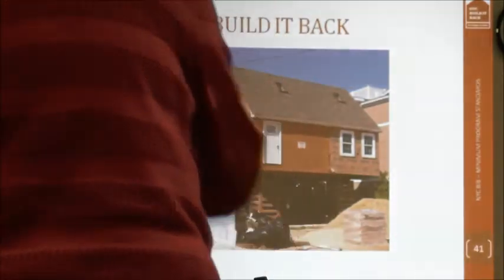Susan, where's that house? In the Jersey. So I just took a picture the other day, and it was kind of so.